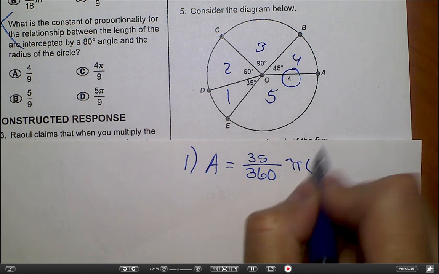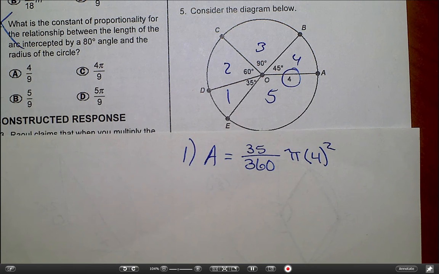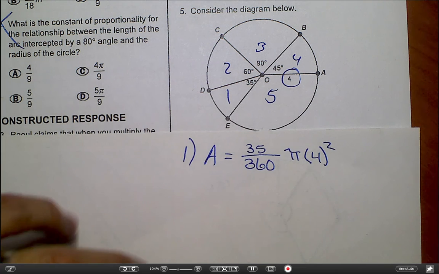So it's 4 squared. Rounded to the hundredth, 2 place values. You're using 3.14, so I'd like you plugging this in right now. Yep, 2 decimal points, that's the hundredth.